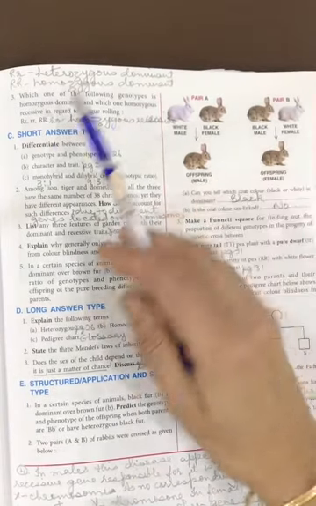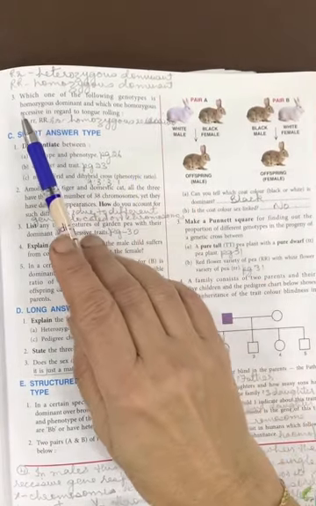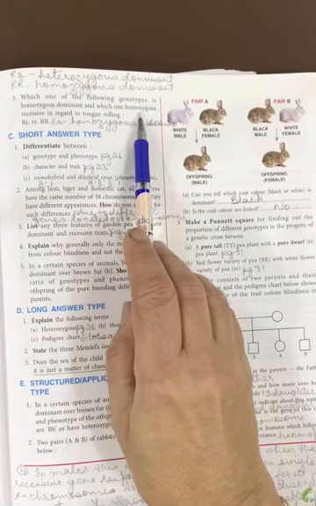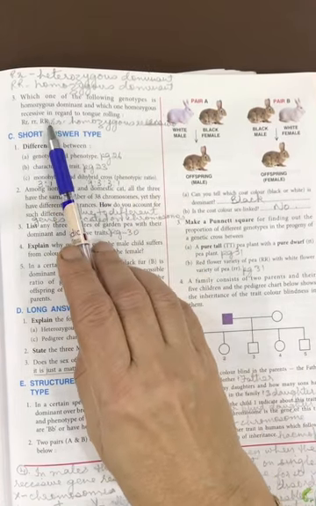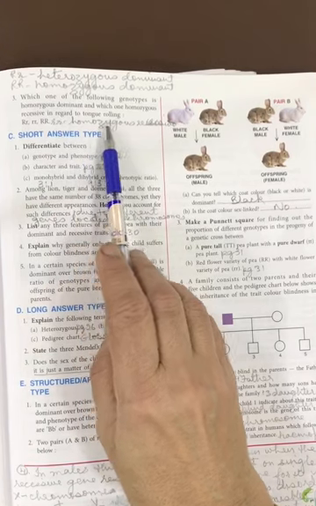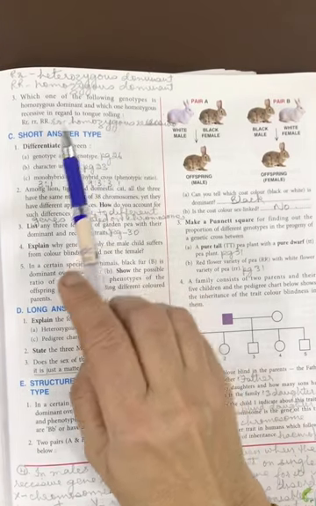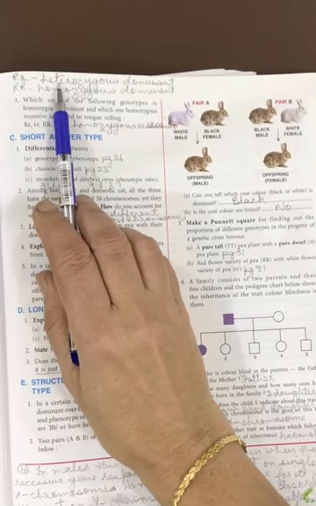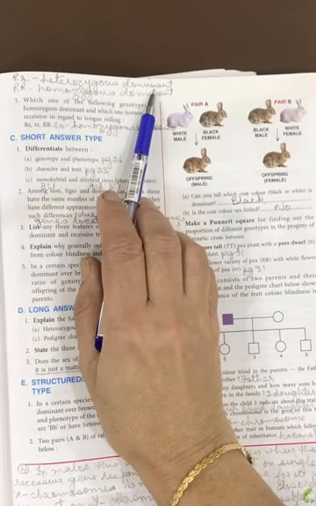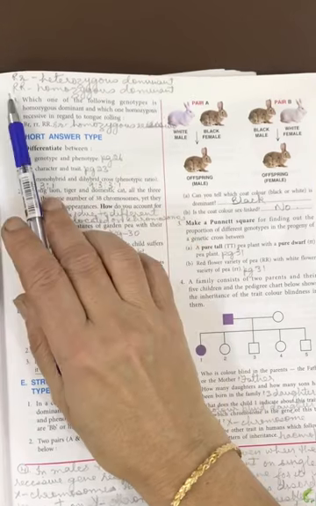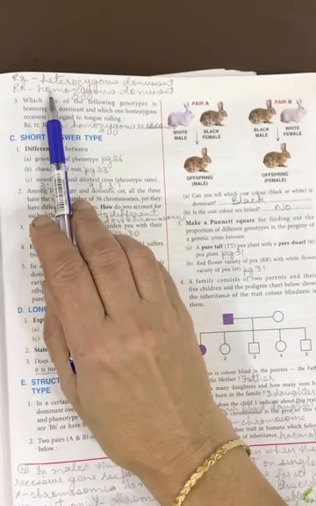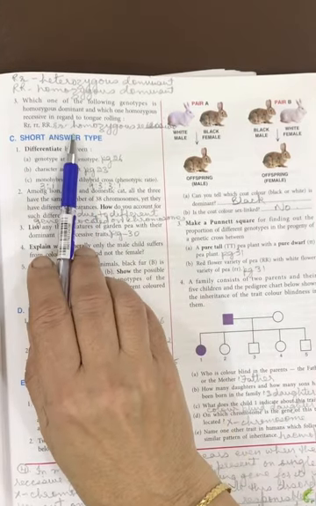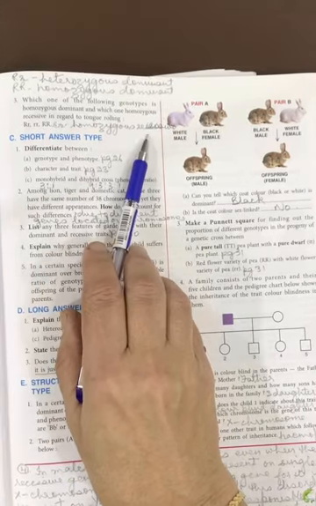Third one, which one of the following genotypes is homozygous dominant and which is homozygous recessive in regards to tongue rolling? First, the capital R and small r, it is heterozygous dominant. Then 2 capital R's are homozygous dominant and 2 small r's homozygous recessive.